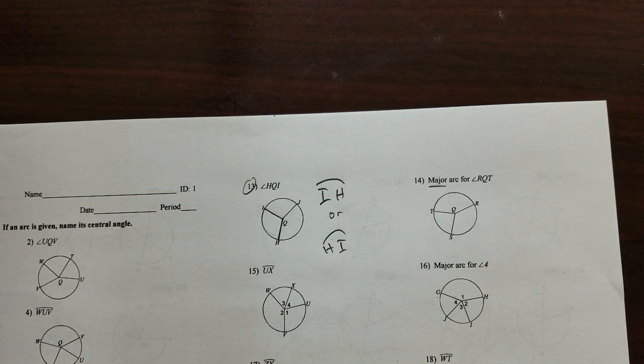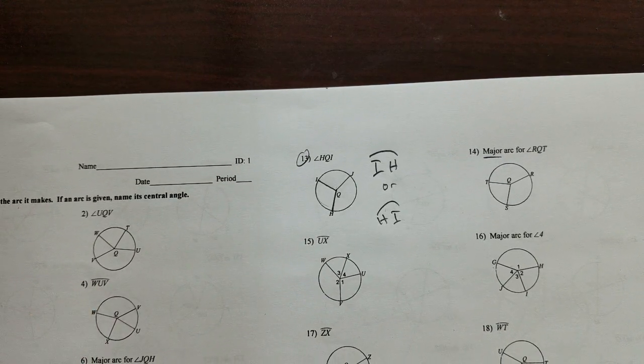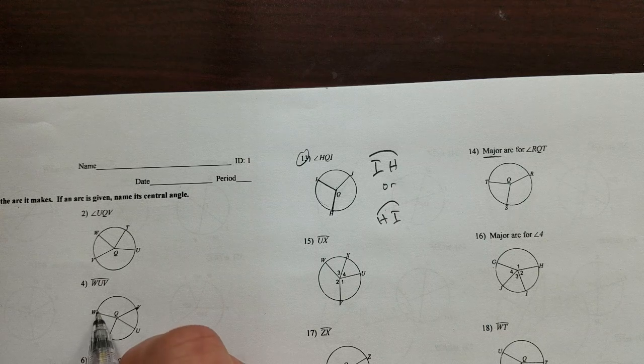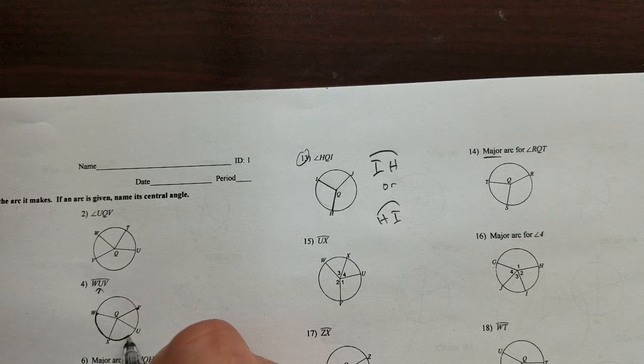So for instance, on problem 4, it gives us arc WUV. So if I find W and V here, well, that's the ends of my arc. But this U in the middle lets me know that it actually goes through U. So in order to get from W to V through U, it has to be a major arc.